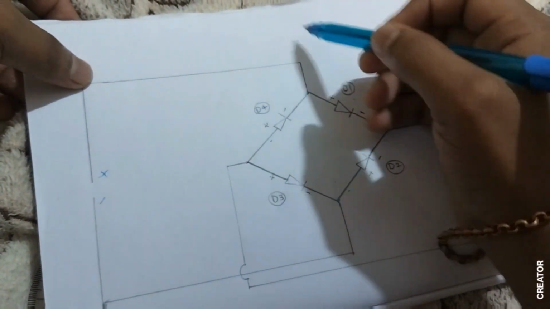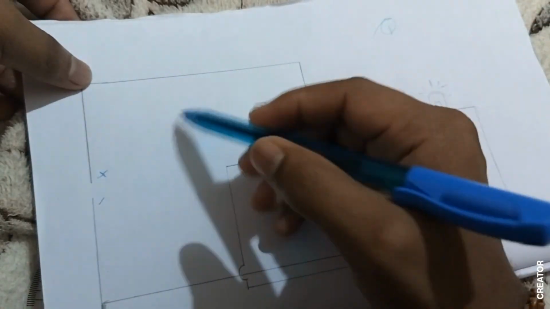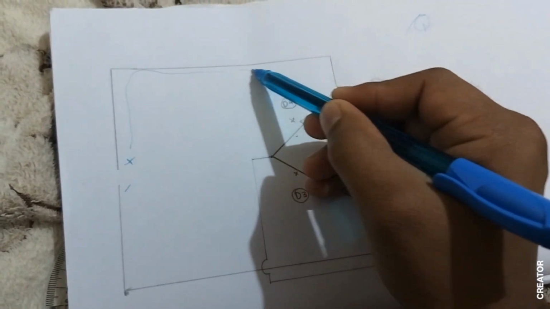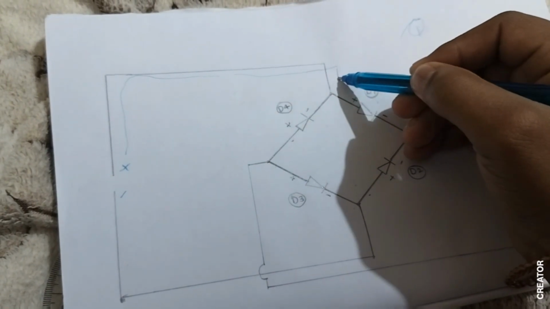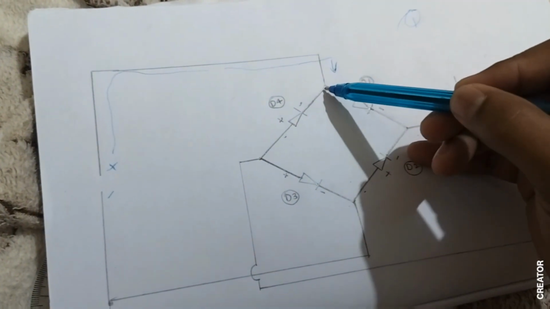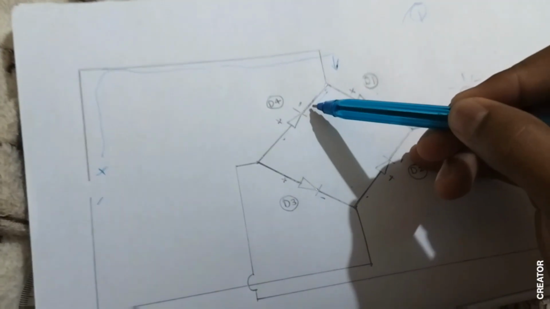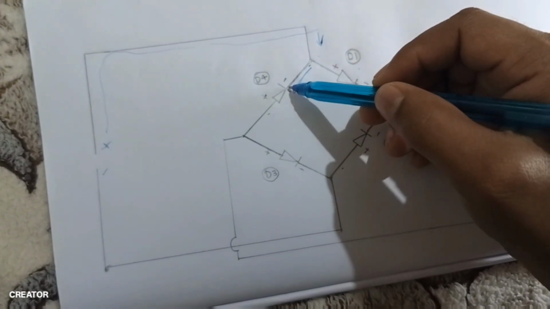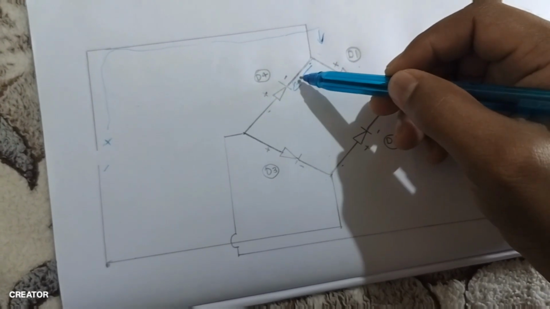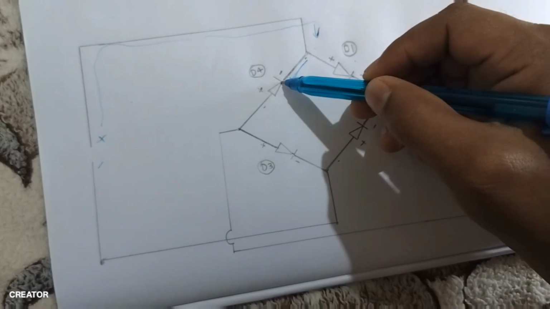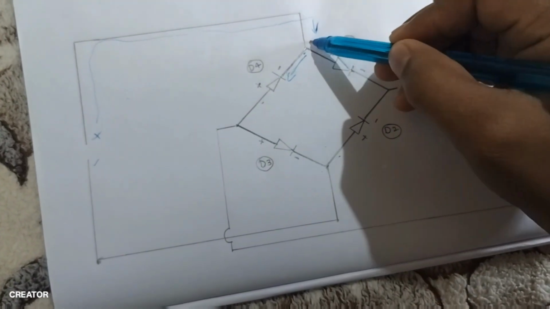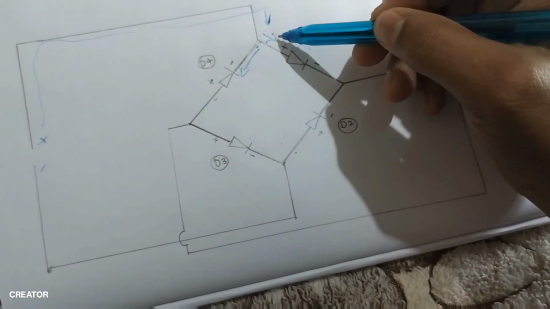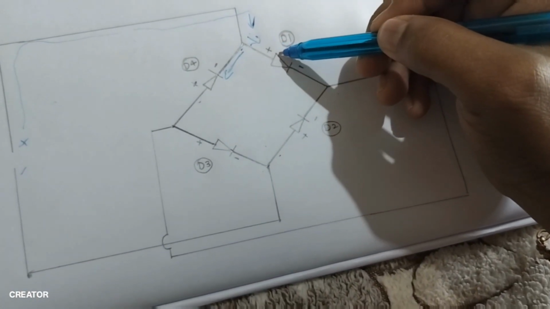So in case 1, current will travel this way and try to enter through diode 4. But it will not allow current to flow in the opposite direction. So current will choose diode 1, which is in forward bias, in the right direction.